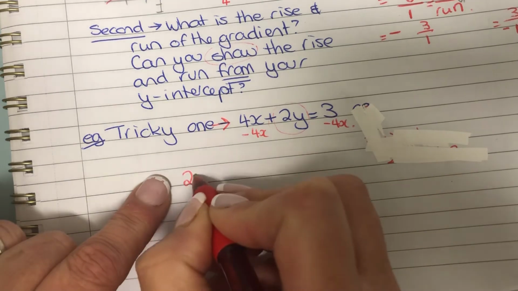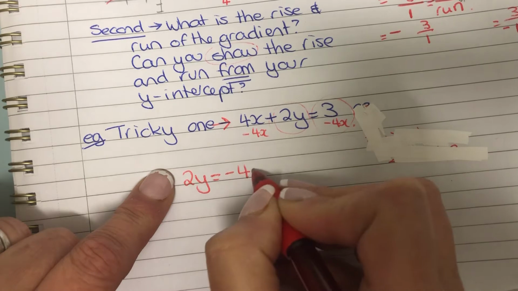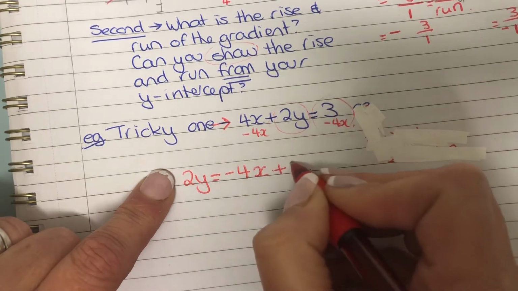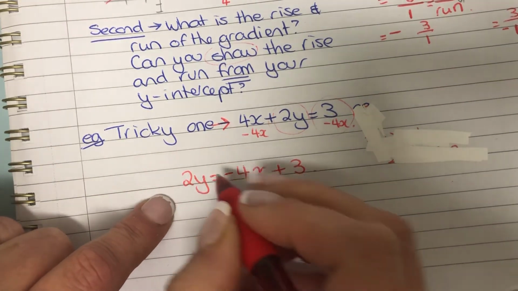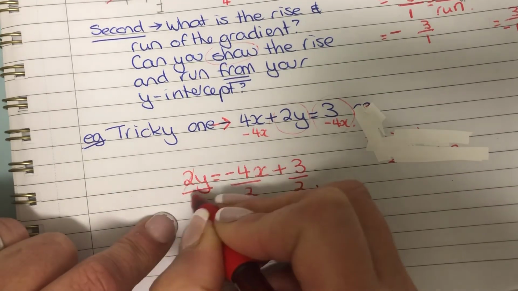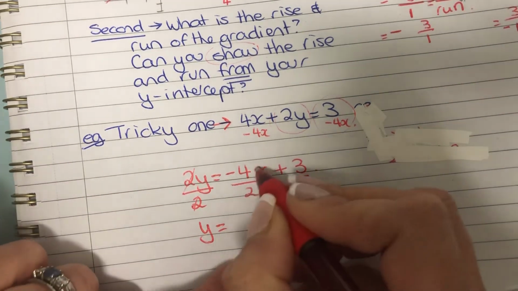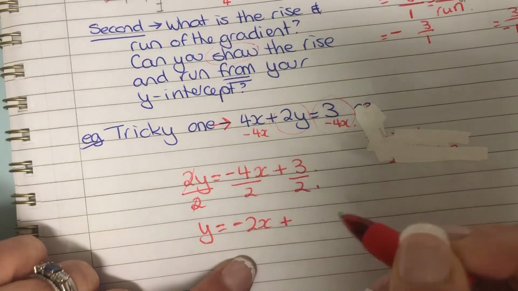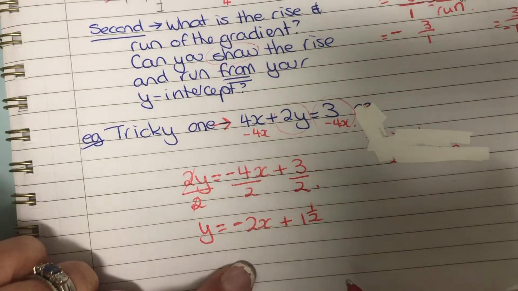So this will become 2y equals this. But put your x in the start, even though it's a minus, because that makes it easier for us. And we've got plus 3 here. Still not in y equals, it says 2y equals. So we have to divide every part by 2. So this is the transformation that we did before to make y equals. This becomes minus 2x plus, and this becomes, you just leave it as 3 on 2, or you might put it as 1.5. Doesn't matter at all.